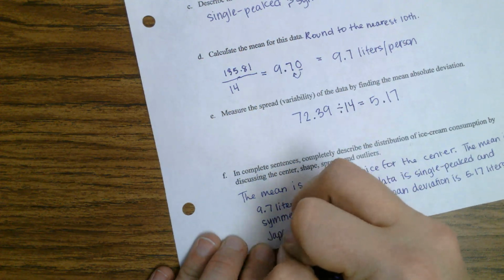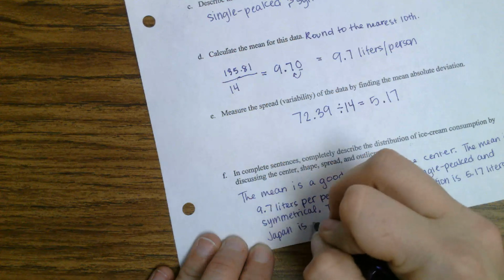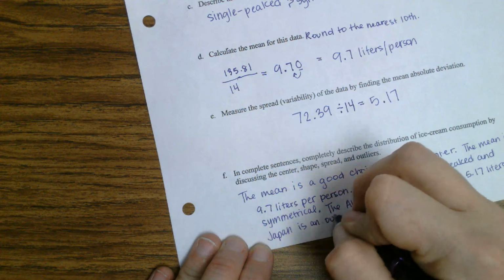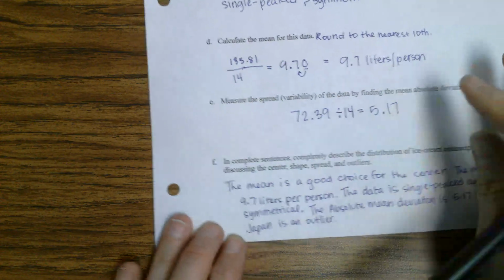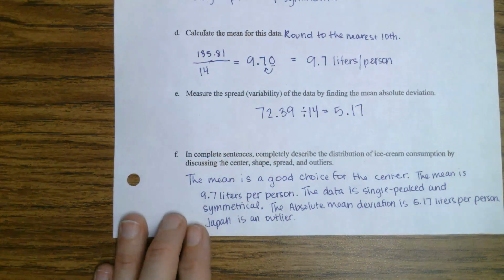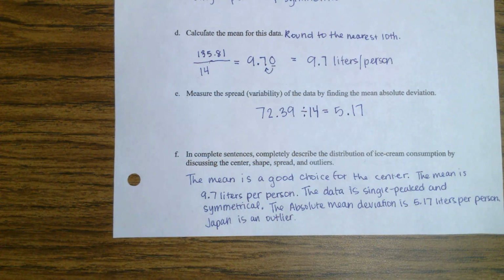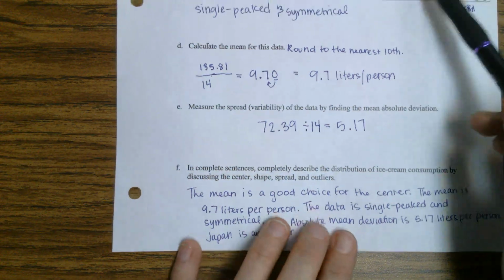Japan is an outlier. Now, I do know that we have an outlier. It is Japan.